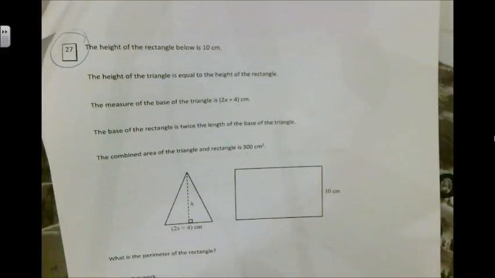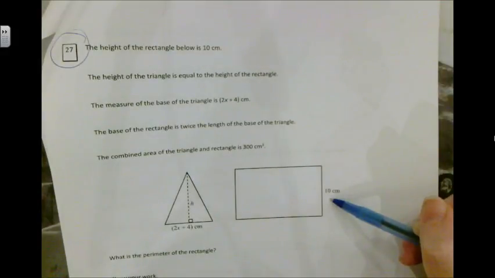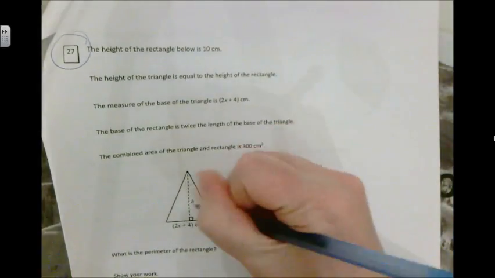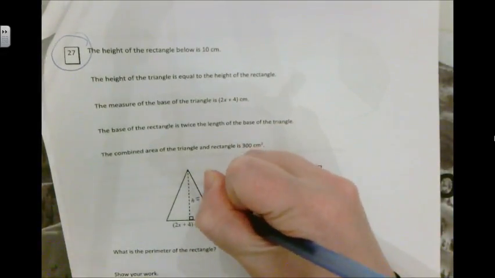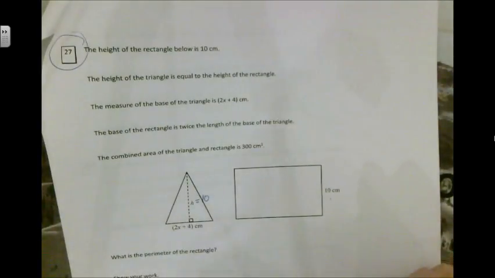So it says the height of the rectangle below is 10 centimeters, which is shown on the diagram here. Then it says the height of the triangle is equal to the height of the rectangle. So it looked like this h was missing, but it's not. The height of the triangle is 10. The measure of the base of the triangle is 2x plus 4 centimeters. So we already have that measurement in there.